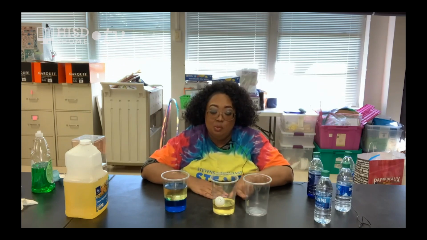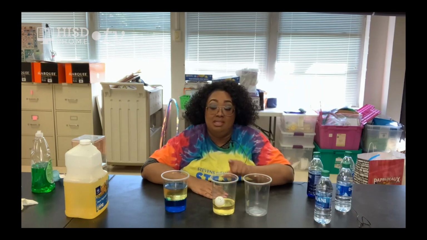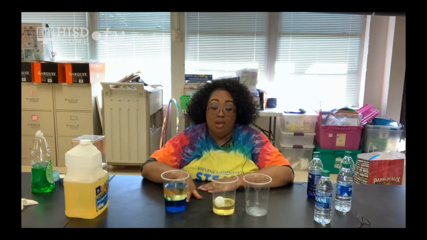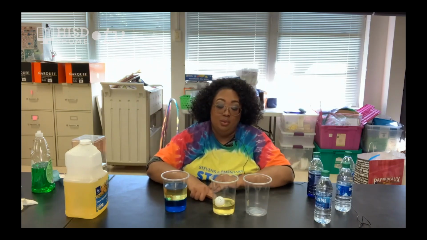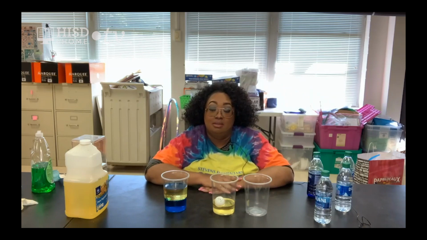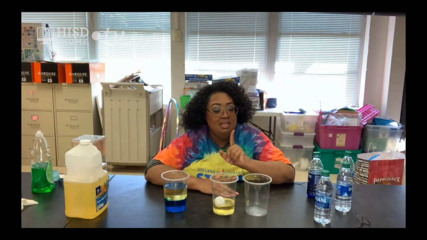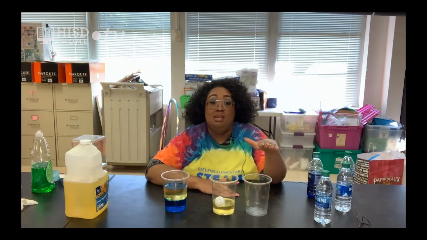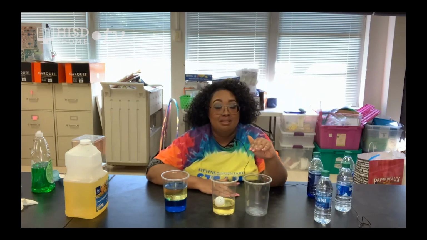Which substance will be on the bottom? Which substance will be in the middle? And which substance will be on the top? I have 3 objects here. The water, the oil, and the ping pong ball. Make a prediction to think about what's going to be on the bottom and have the greatest density. What's going to be on the top and have the least density.